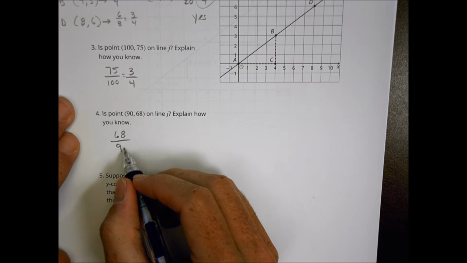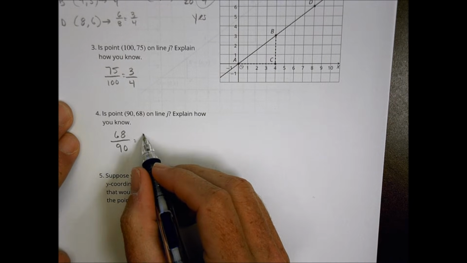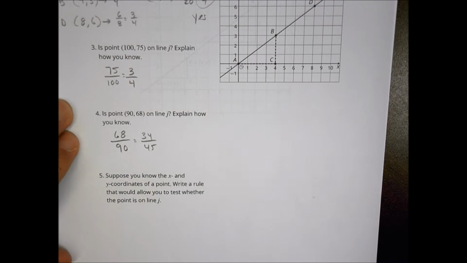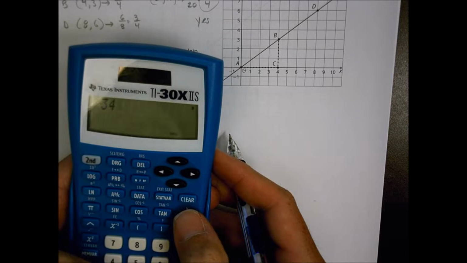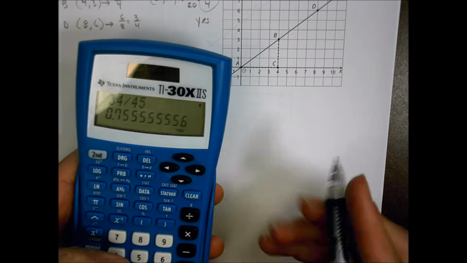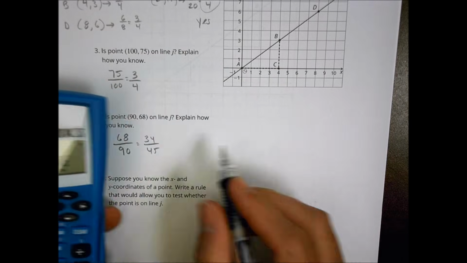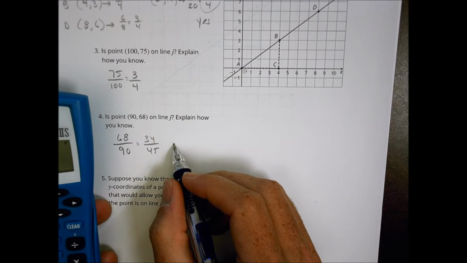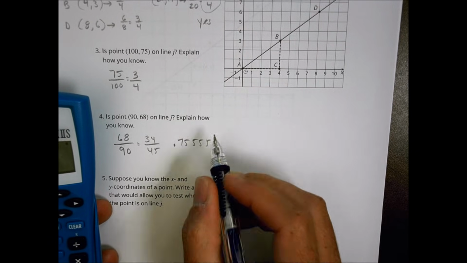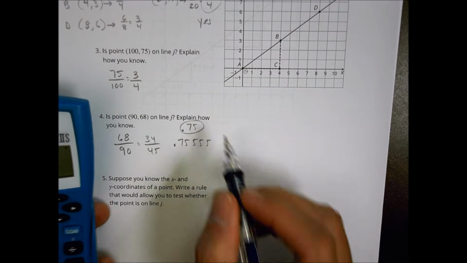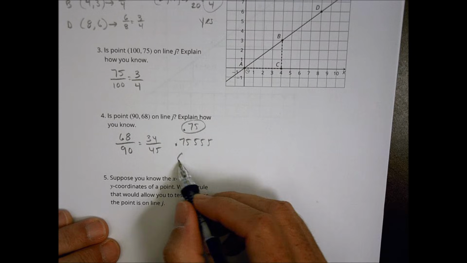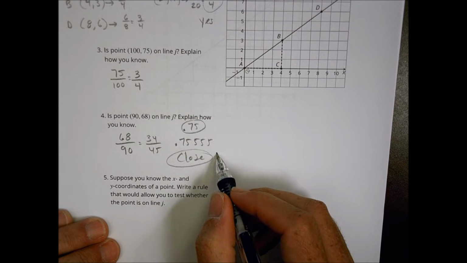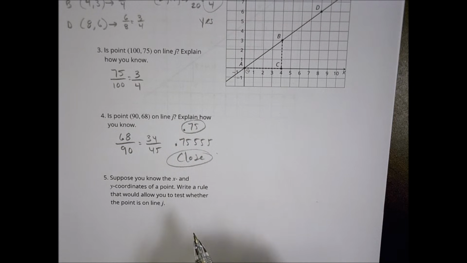68 out of 90. Well, 68 out of 90 reduces down to 34 out of 45, which is a crazy little number there that I don't really know anything that goes with it. And if I did 34 divided by 45, what I end up with is 0.755555, when I wanted just simply 0.75. That's 3/4. So what I know is that it's a little bit too large. It's close, but not the same. Close doesn't mean it's the same, okay? So it's not going to be on the line. It'll be near it, but it won't be on that line.